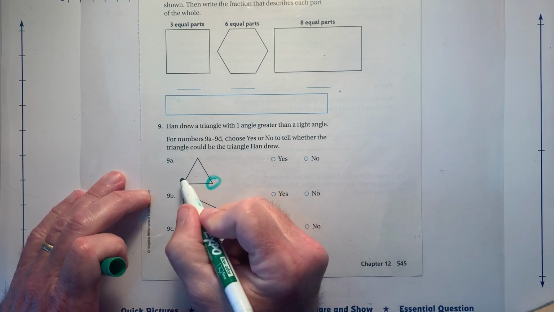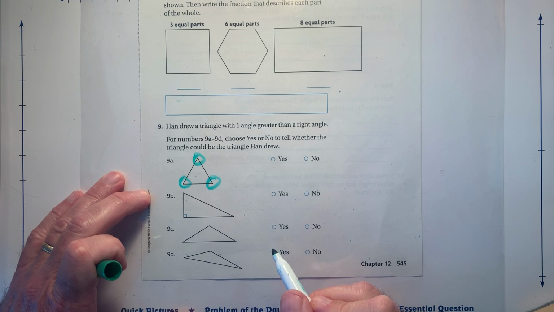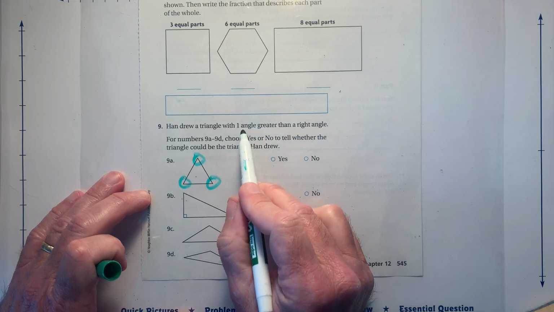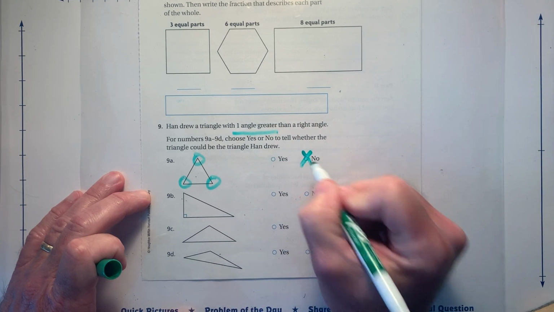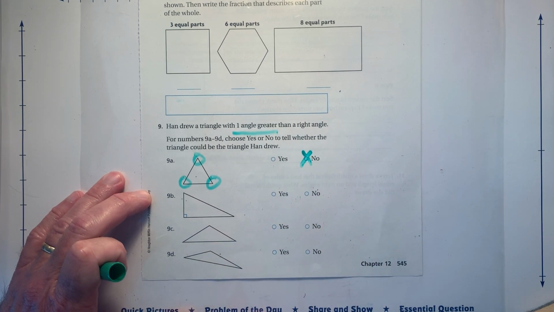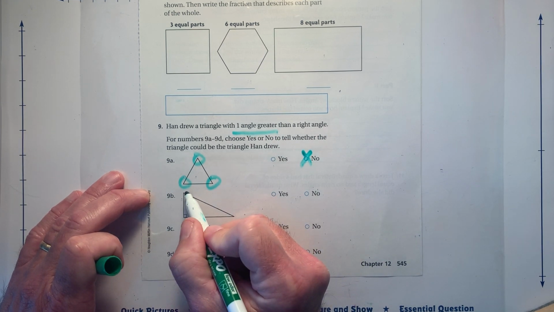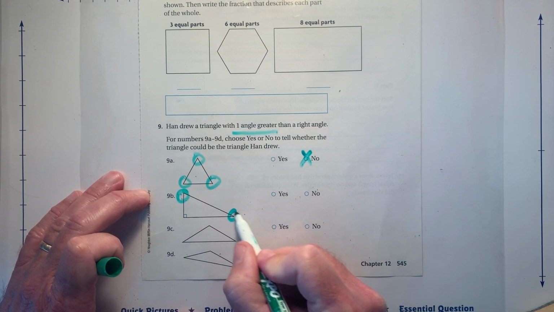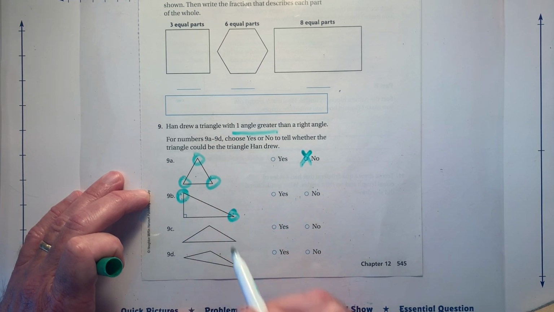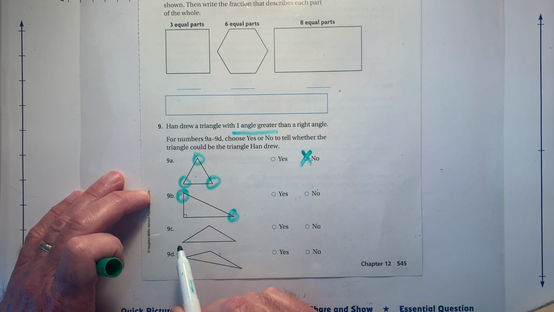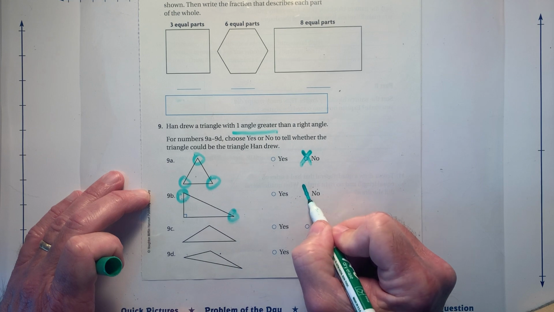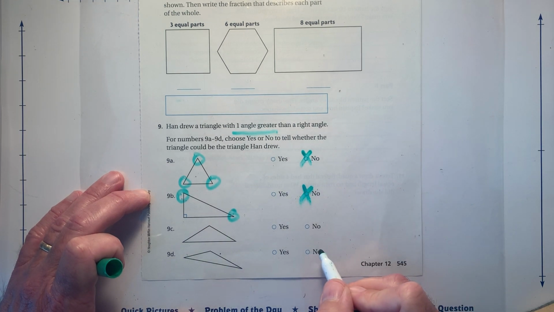He drew a triangle with one angle greater than a right angle. Well, I see here 3 angles less than 90 degrees. If one angle had to be greater than a right angle, then there is no way this could be the triangle that Han drew. Here I have a right angle, which is totally fine to have in there, except if I have a right angle and I have 2 more angles, well, these are both less than 90 degrees. This is 90 degrees. It is not greater than 90 degrees, so this cannot be the triangle that Han drew.